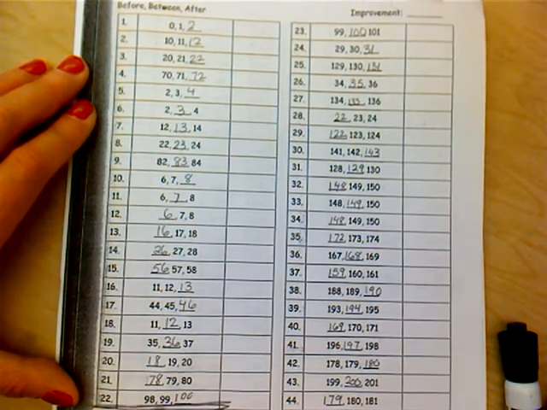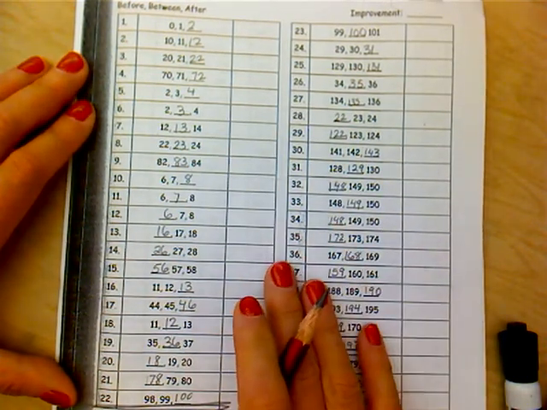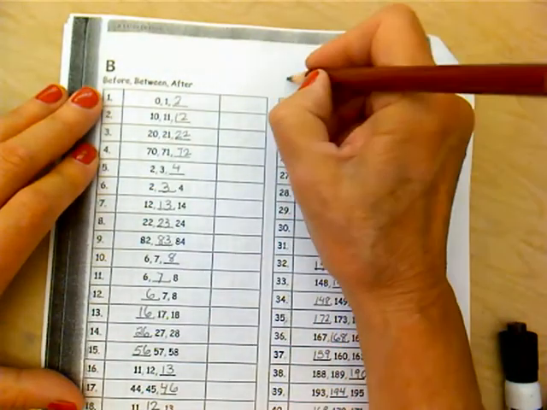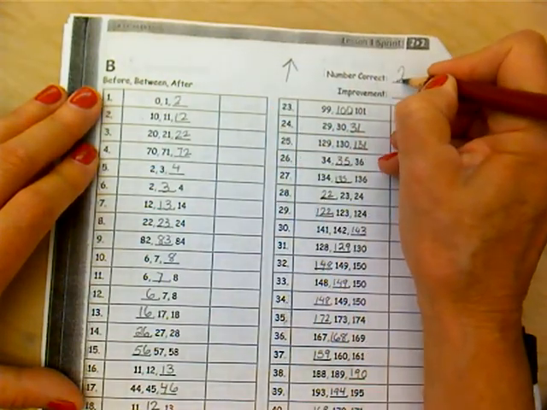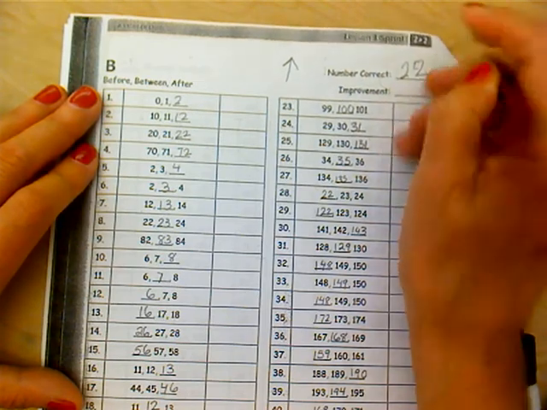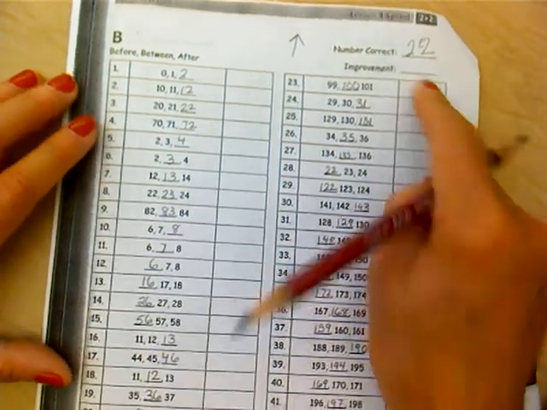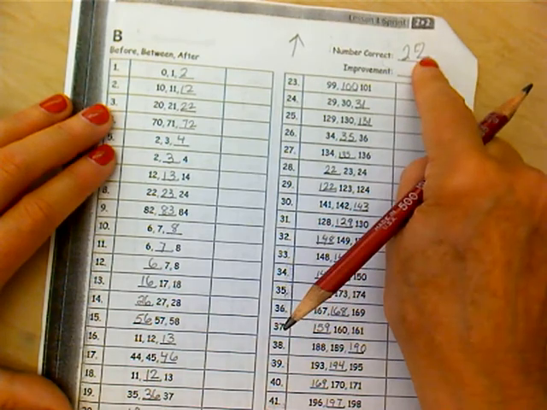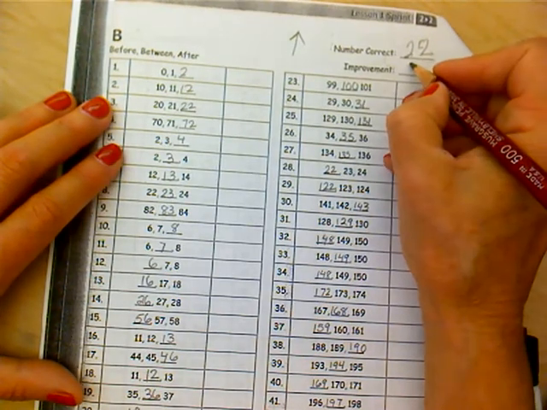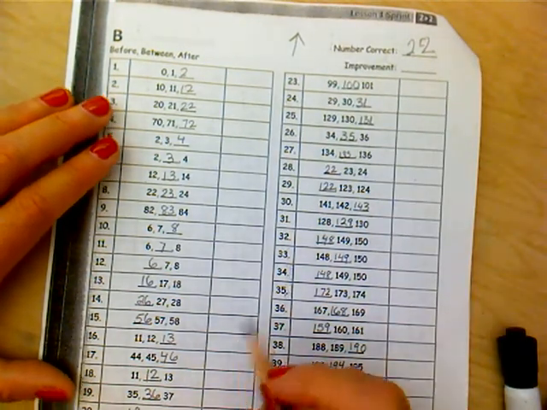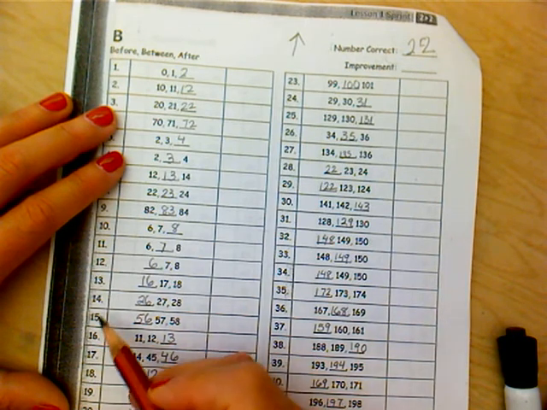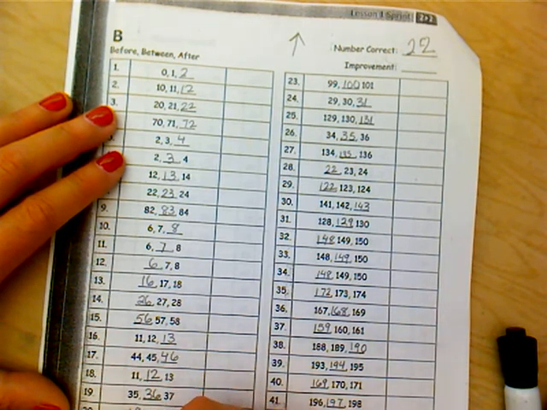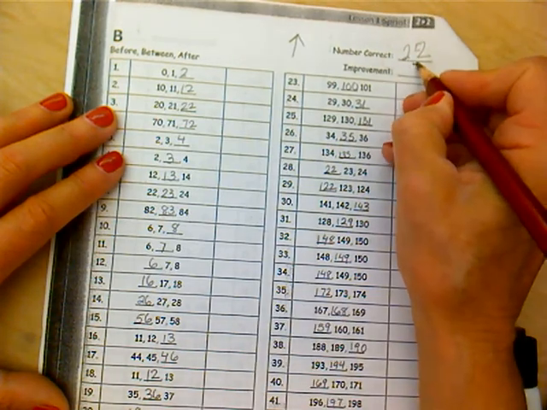Maybe you made it all the way down to 22. Remember, the idea is to raise your score and to do a little bit better on this one than you did on the last one. And also show what your improvement was between 15 and 22. So I did an improvement of, well, 15, 16, 17, 18, 19, 20, 21, 22. So that would be 1, 2, 3, 4, 5, 6, 7. I made an improvement of 7.